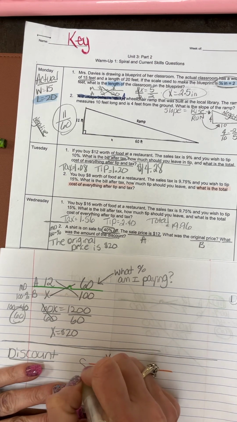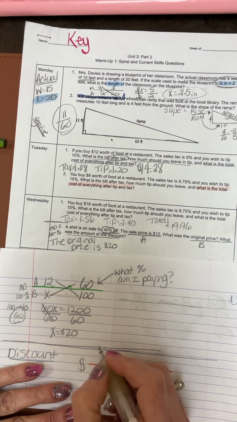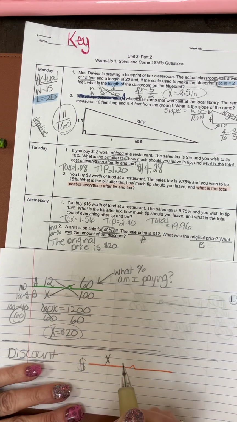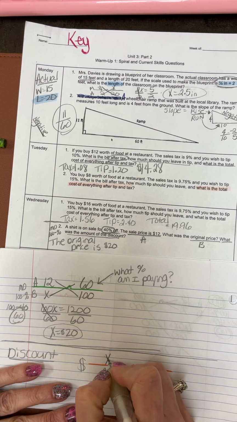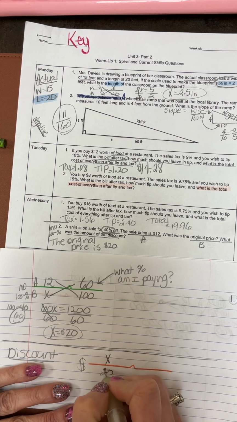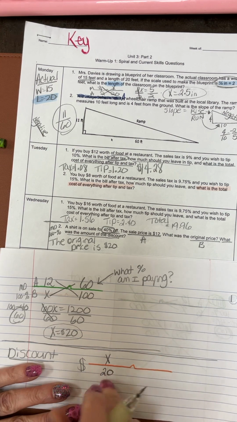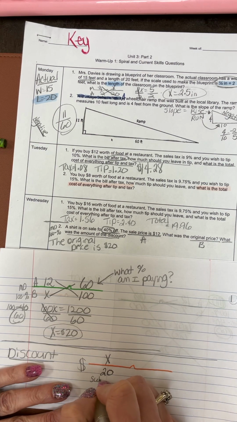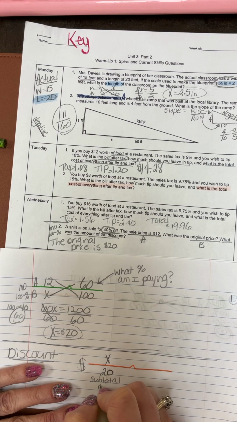The dollar amount of the discount, but we have to use this amount. It's $20. How much is that discount? So you would have to put your $20 right here. The original amount has to go here. Your subtotal, remember that's your subtotal, or the before.